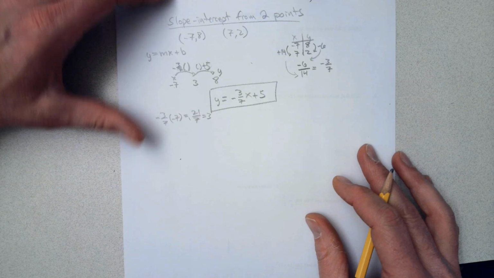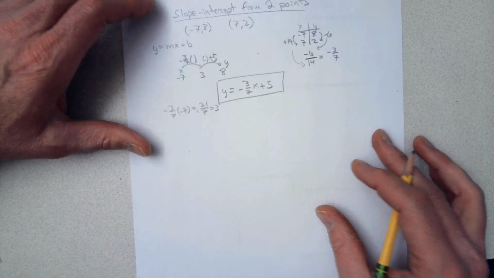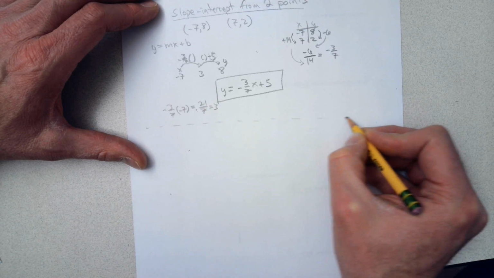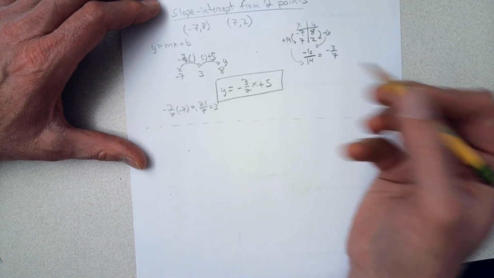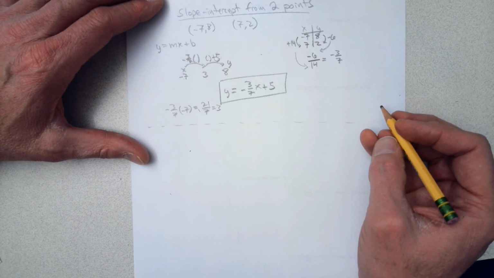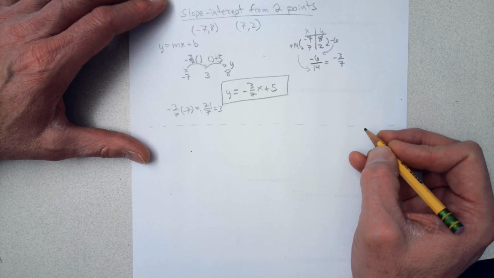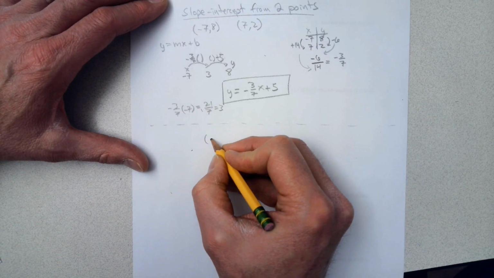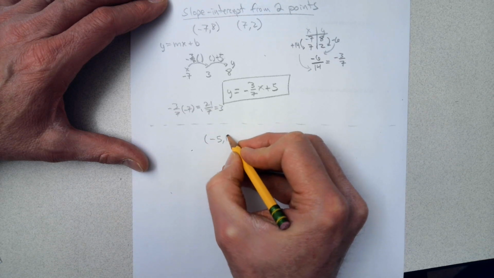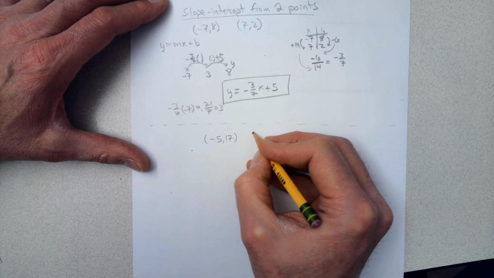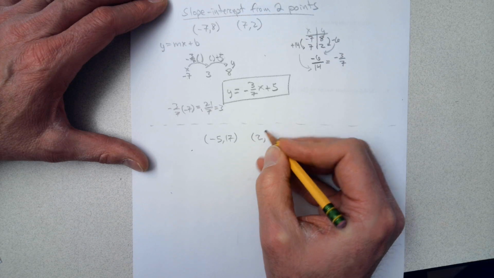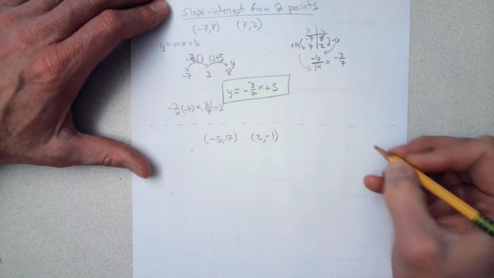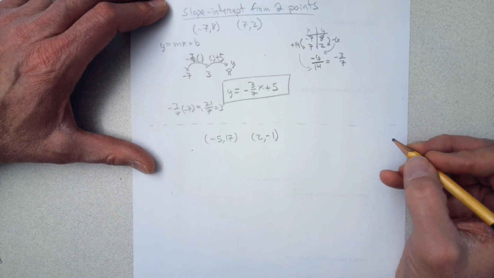That went pretty quick, so I'm going to go ahead and randomly pick some points here as a second example and show what would happen if it doesn't work out that nice, and how we would do that, and maybe justify why point-slope is maybe a better way to go to begin with. So let's go with -5, 17, and 2, -1. That ought to be reasonably ugly for us.